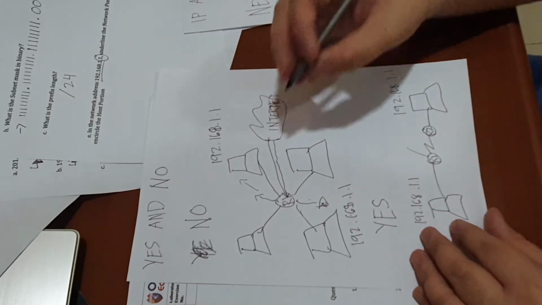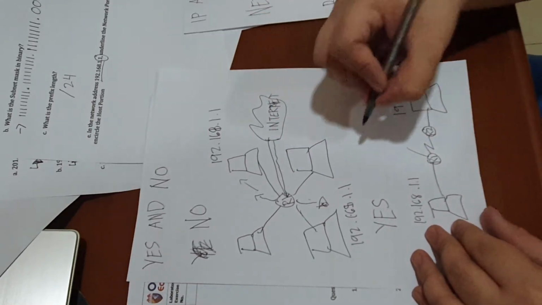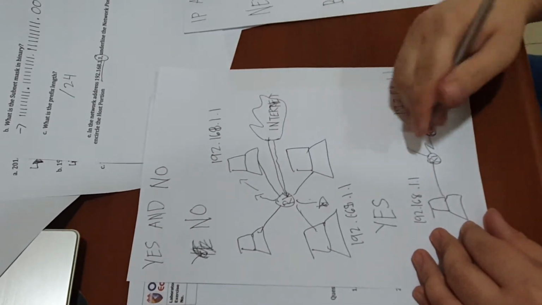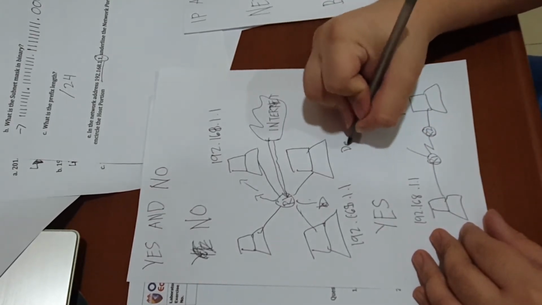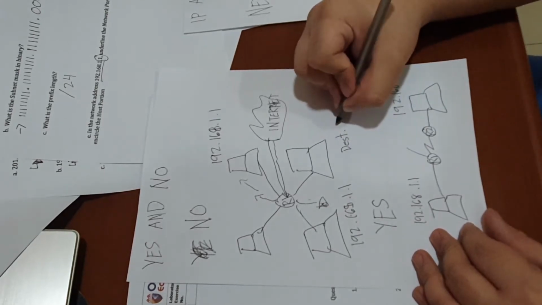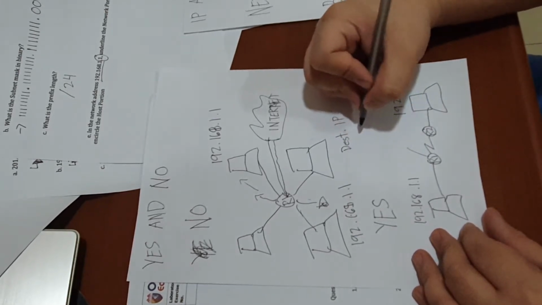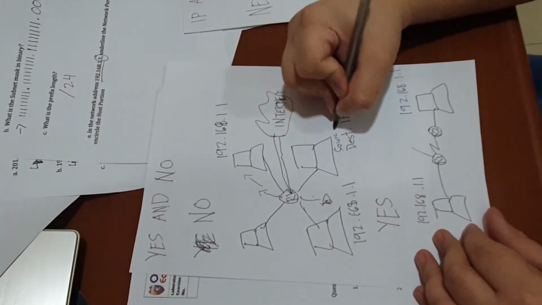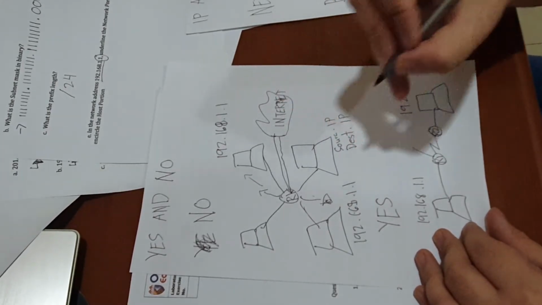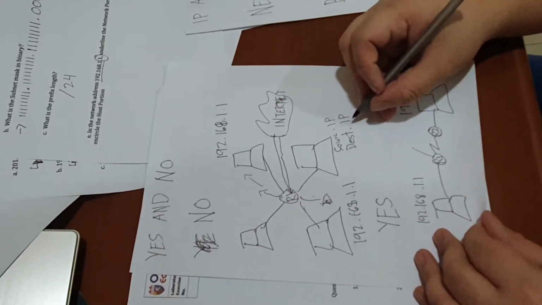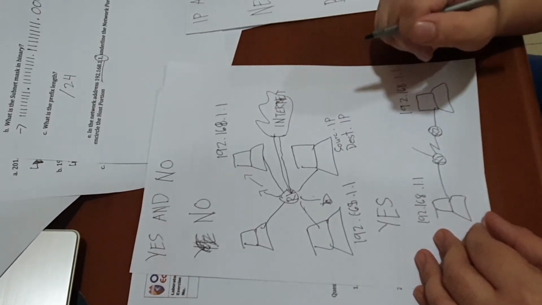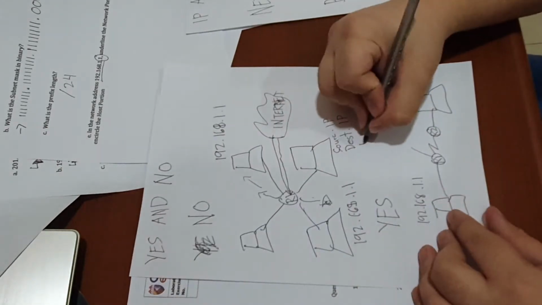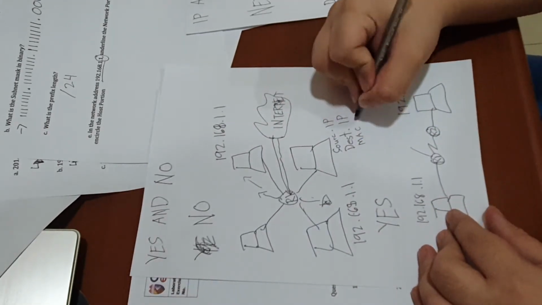First there is a network layer encapsulation: first is the source IP, then the destination IP. Then it will go to layer 2 for the switches, that is for the MAC address, with the MAC as source.